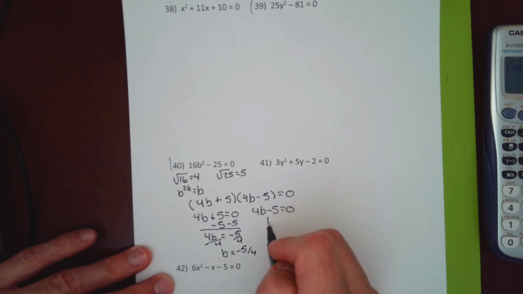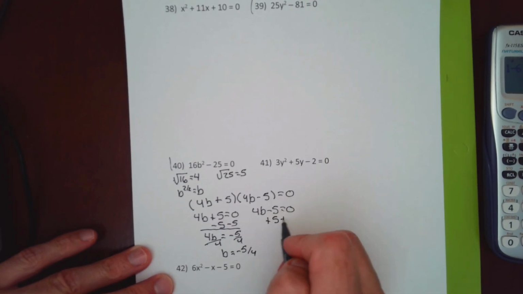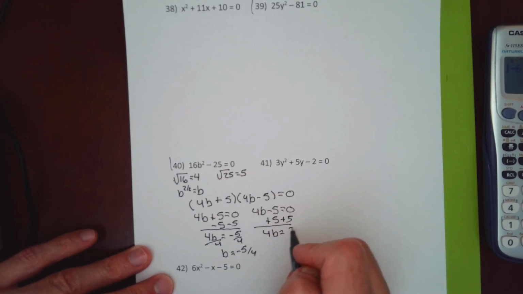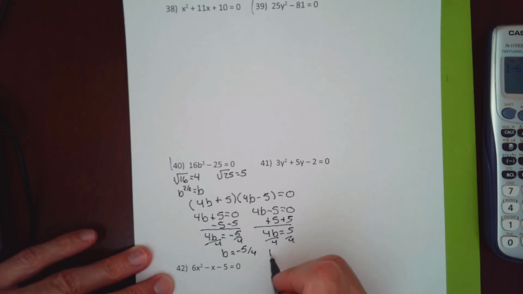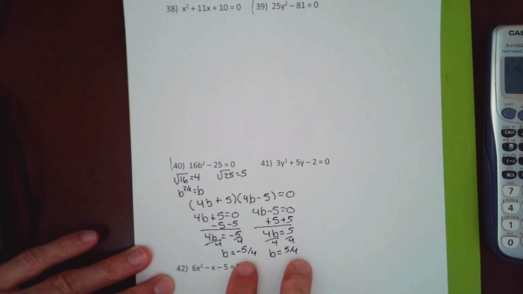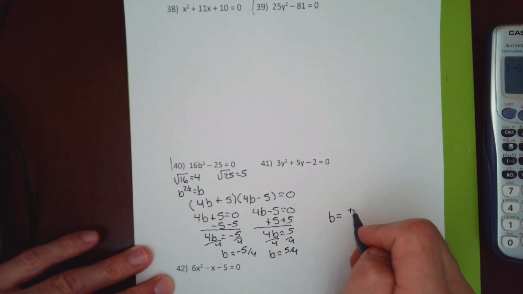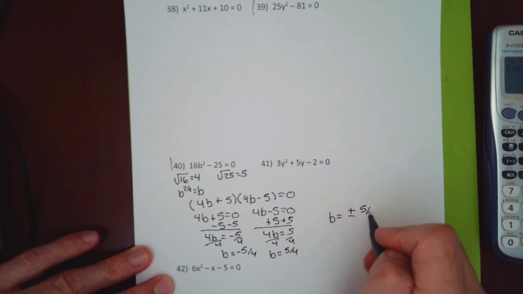The 4b minus 5, plus 5, plus 5. That gives me 4b equals 5. Divide by 4, divide by 4. That gives me b equal to 5/4. The answers are negative and positive 5/4. Usually when you have that kind of answer, you get efficient and write your answer with a plus and minus sign.